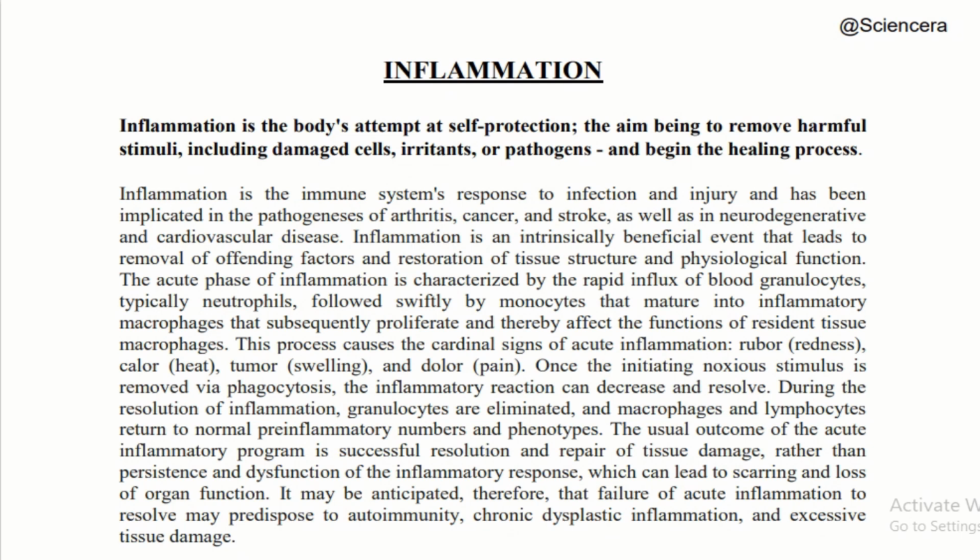In this video, I'm going to discuss inflammation. This is a chapter from the Pharmacology module. Inflammation is the body's attempt at self-protection. The aim being to remove the harmful stimuli, including damaged cells, irritants, or pathogens, and begin the healing process.